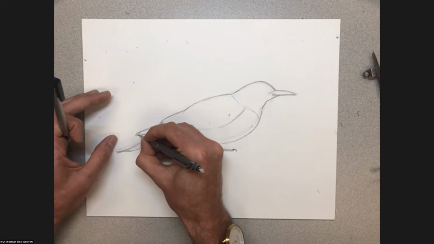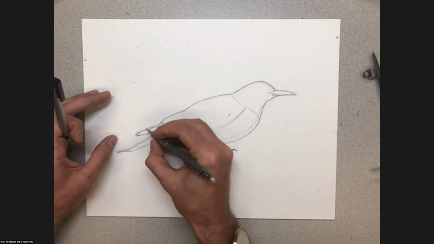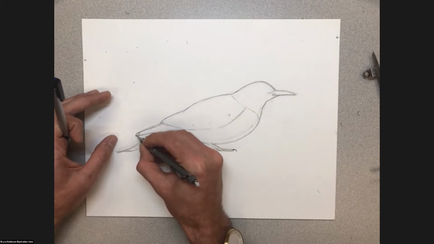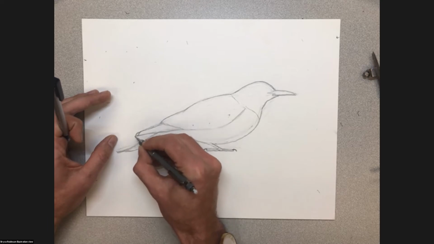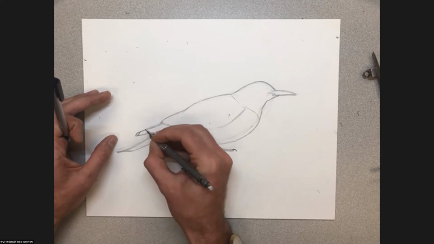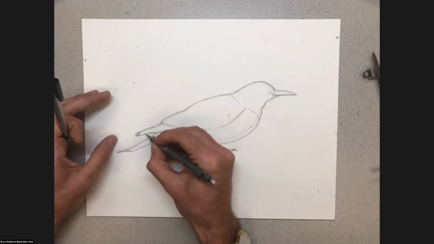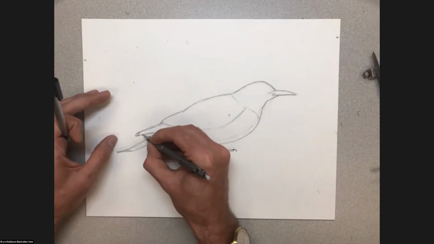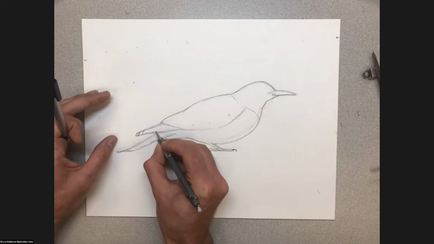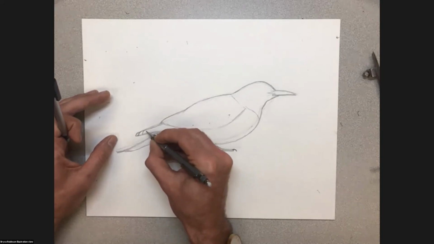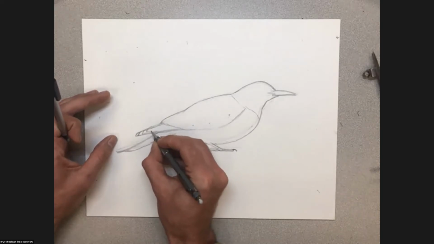When they're folded, that causes this pattern where it's not always the longest primary that's at the end here, but the last one that's showing, which would be the one underneath everything else, and that's to protect the most important feathers on a bird. And when you're illustrating, it's important to illustrate it in that way.